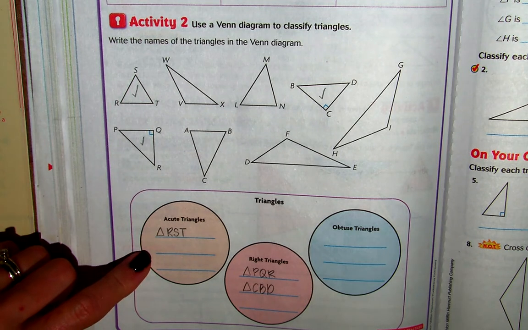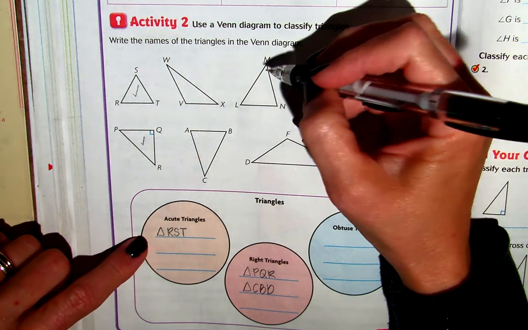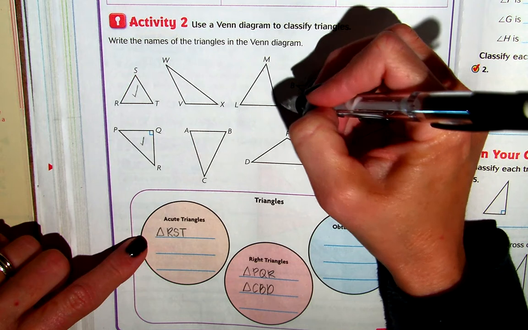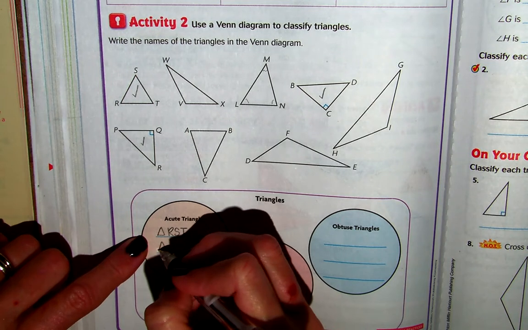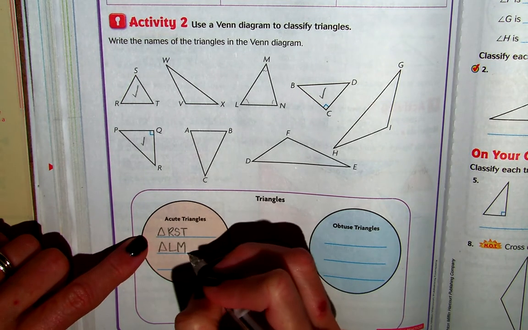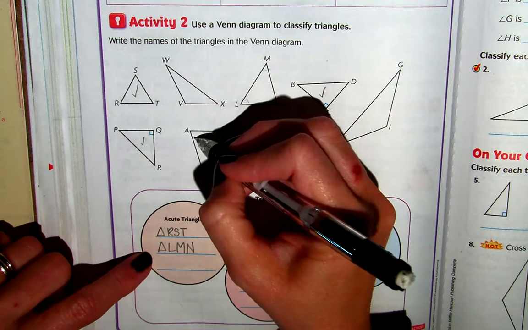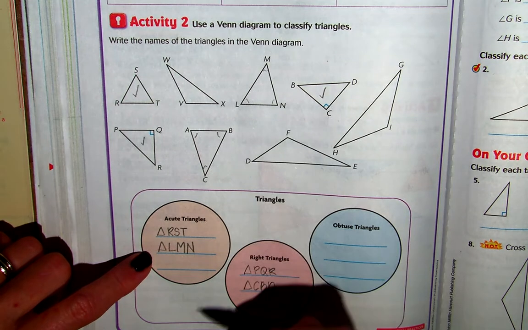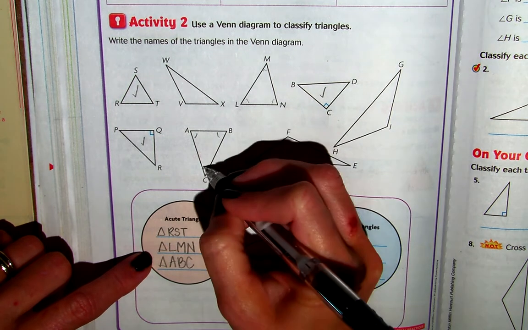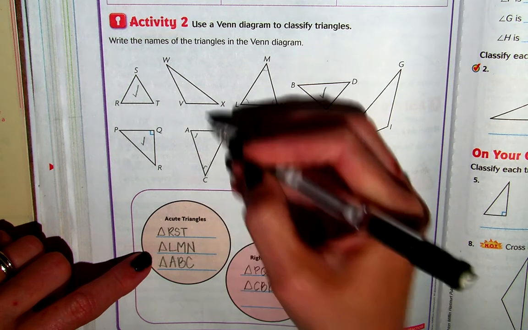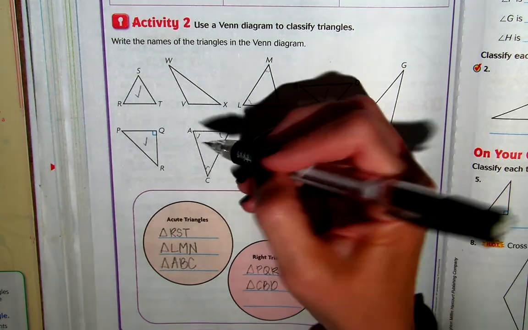So let's see if we can find any more acute triangles. Well, this one here, LMN, has 3 acute angles. So triangle LMN is an acute triangle. And triangle ABC is also an acute triangle because it has small angles at each vertex. Okay? Now let's go ahead and check those off.